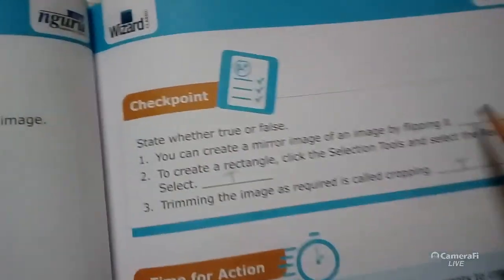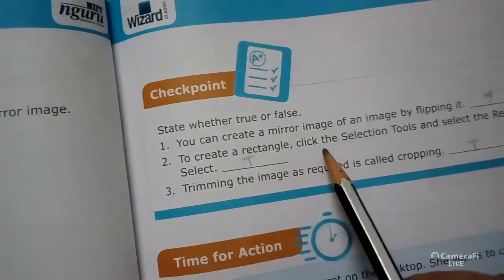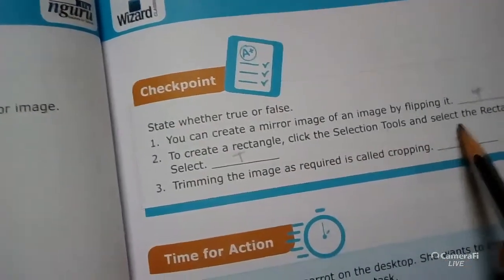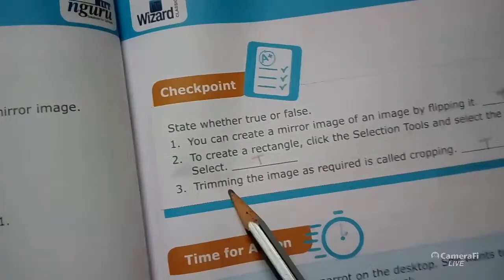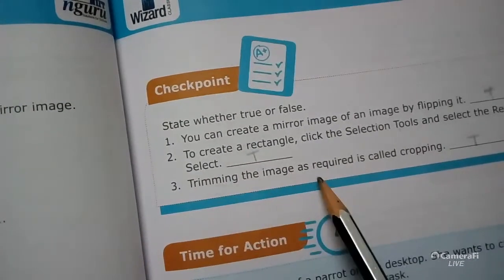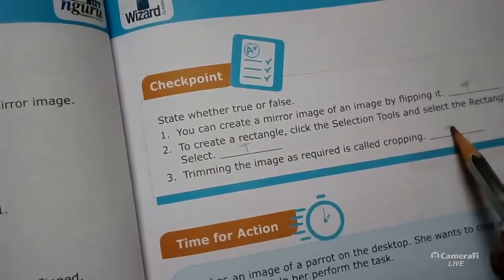And here, the true or false questions. It is true. Okay. To create a rectangle, click the selection tools and select the rectangle. Select. And trimming the image as required is called cropping. Okay, it is.